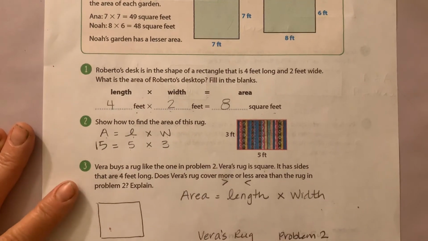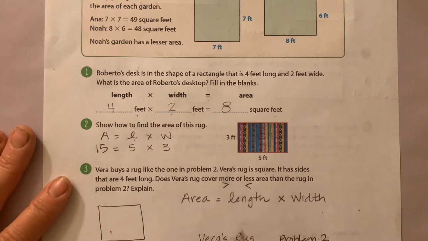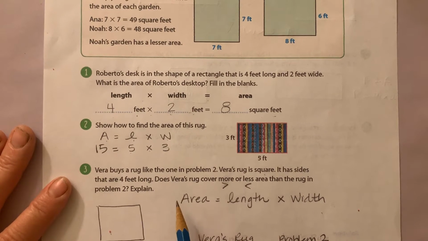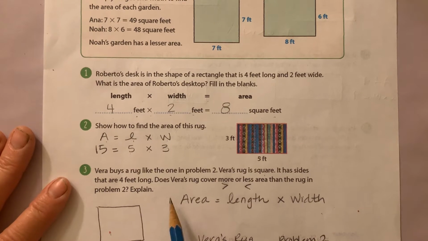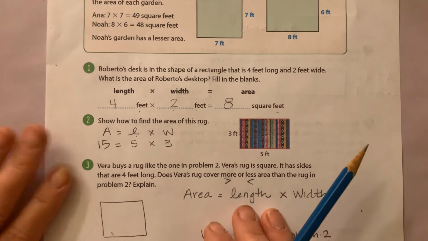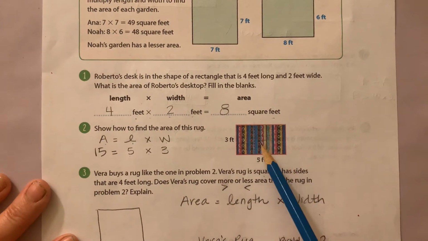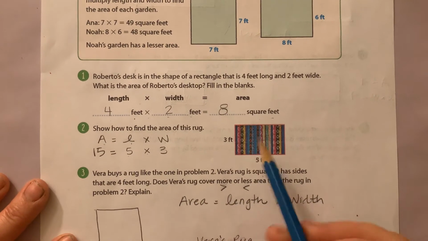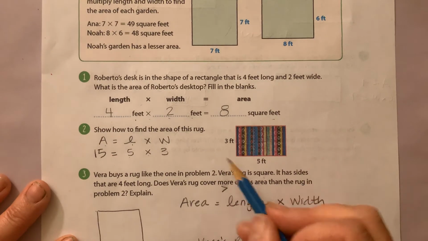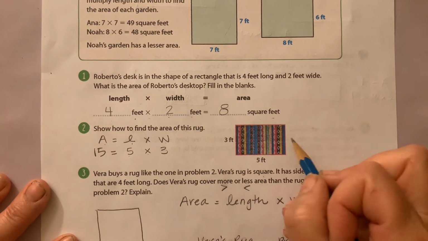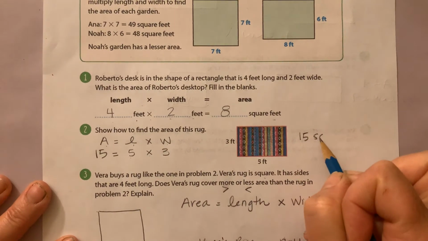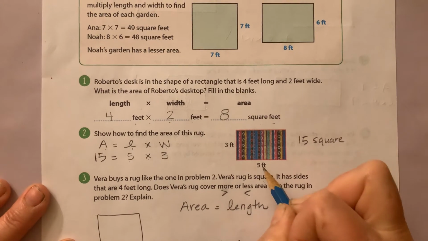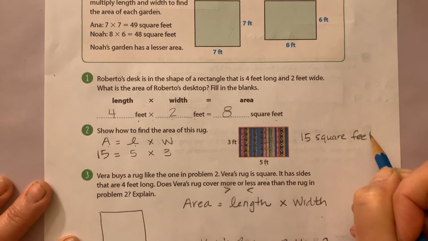Okay, number 3. If you read through this problem, you noticed that they are doing a compare problem again. They wanted you to compare Vera's rug to the rug in problem number 2. Remember, in problem 2 we found that the area was 15 square feet.